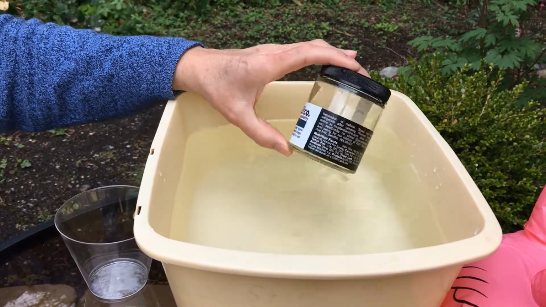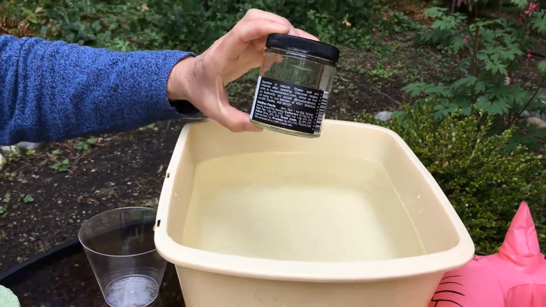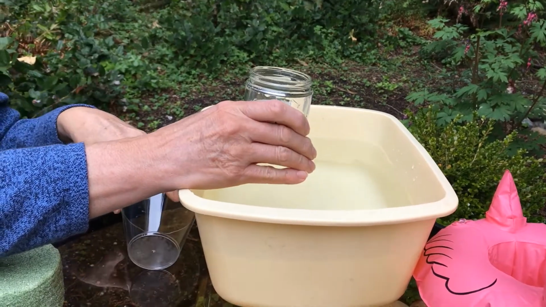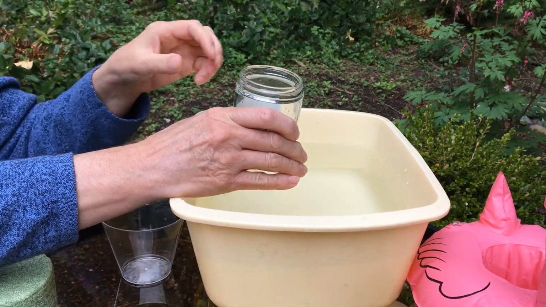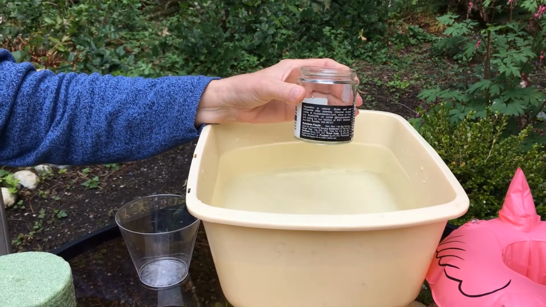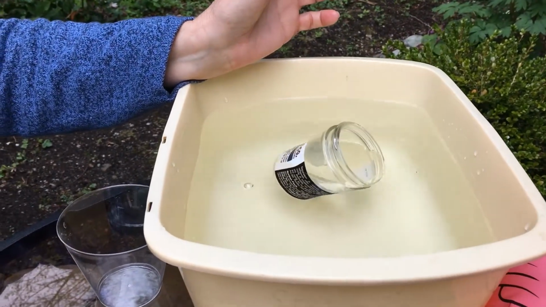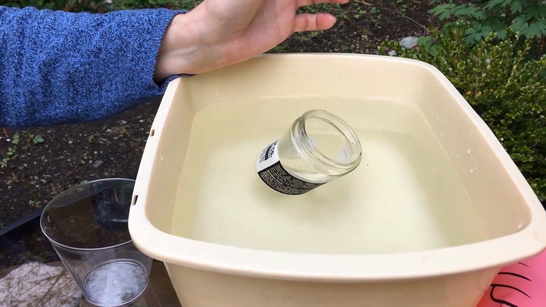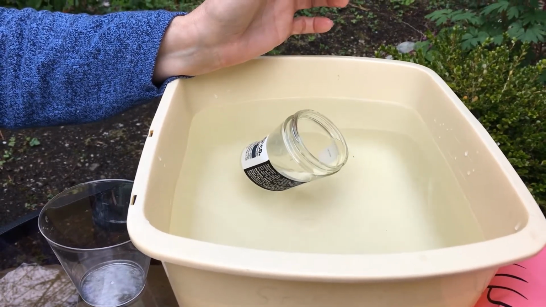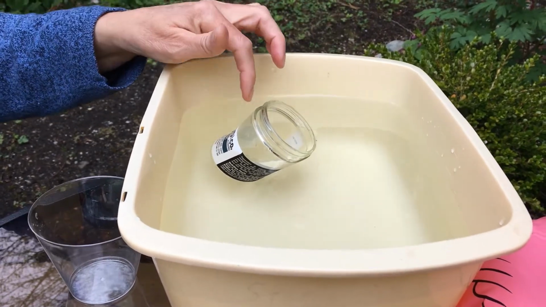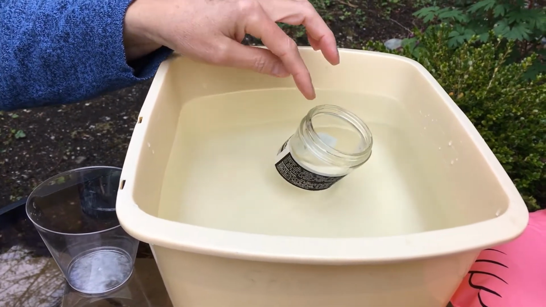If we took the lid off and the glass filled with water, what do you think it will do? Float or sink? Starting to get some water in it.